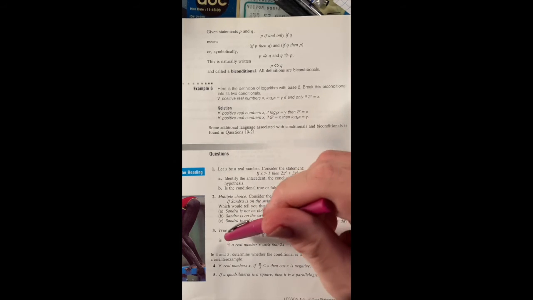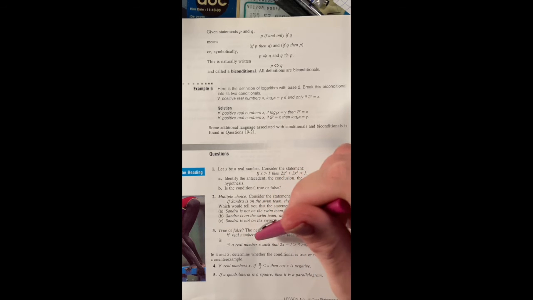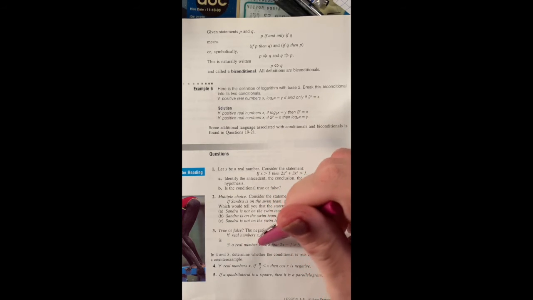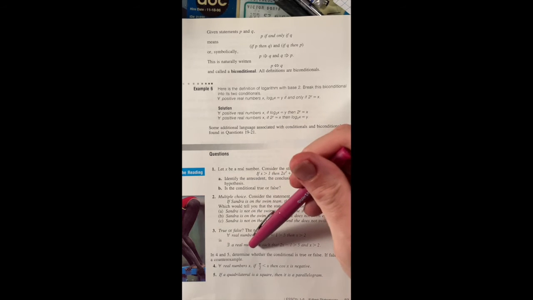True or false, the negation of, for all real numbers x, if 2x minus 1 is greater than 5, then x is greater than 2. So we would have to say that the negation of this would be this is true and this isn't. And so what we're saying here is there exists a real number x such that this is true and this is true. No, that's not the negation. It would have to be there exists a real number x such that this is true and this is false.